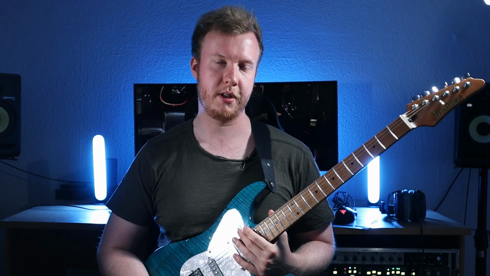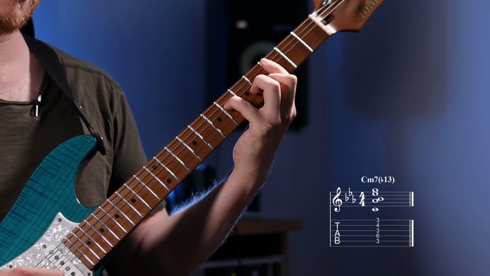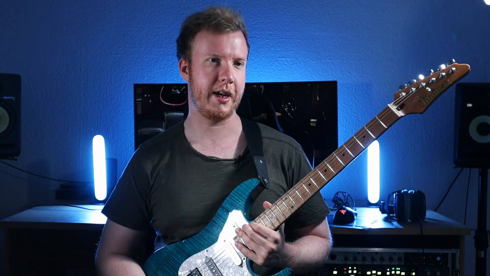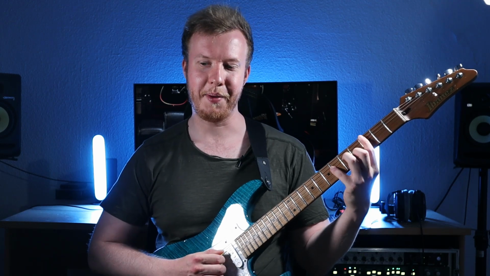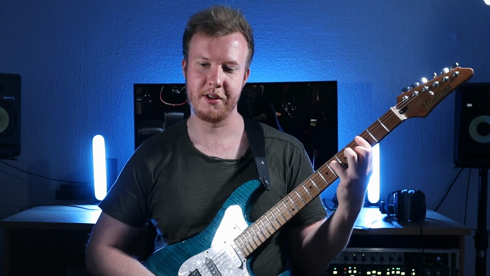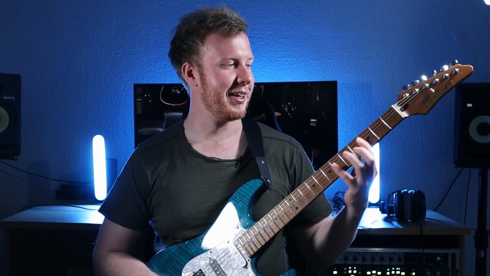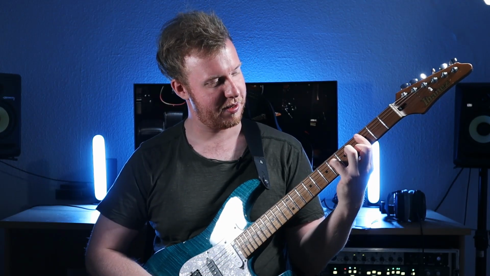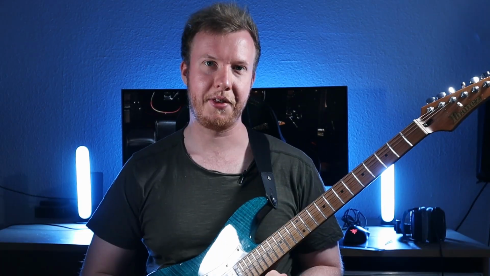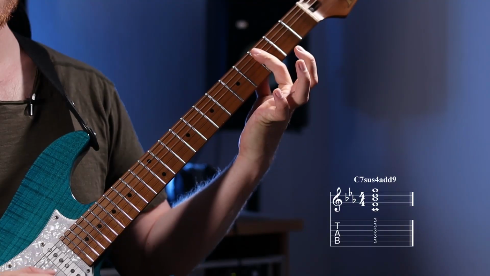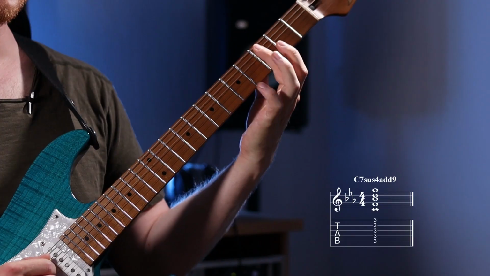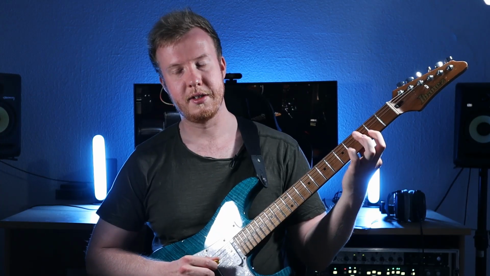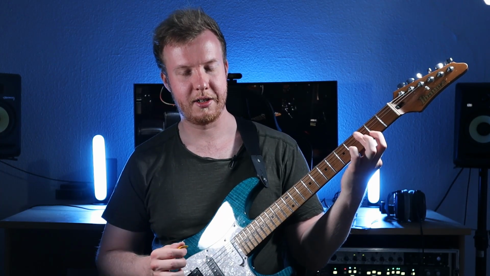This one is also very cool, and it uses a flat 6. I think I learned this from an Andy Summers video or something, but quite a while ago. Had to be over 15 years. And then this one is very simple to play. It uses the 4th or the 11th, minor 7, 9, and 5th again.